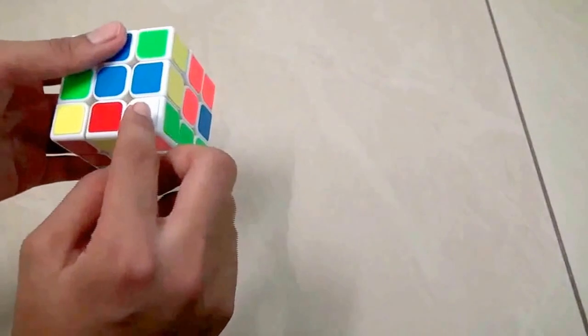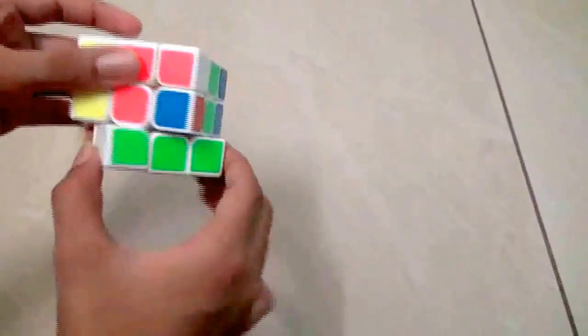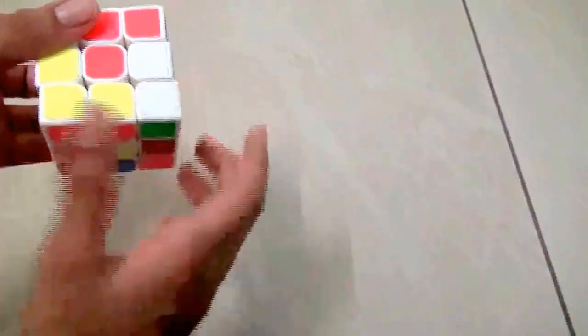Now let's try this. The three colors are white, green and orange, which correspond here. So we make it directly under. The fish moves away. The hook comes down. The fish enters the hook. Whoops! Where is that fish?